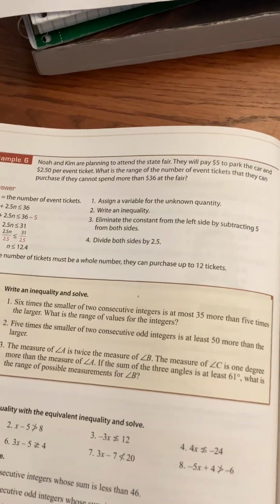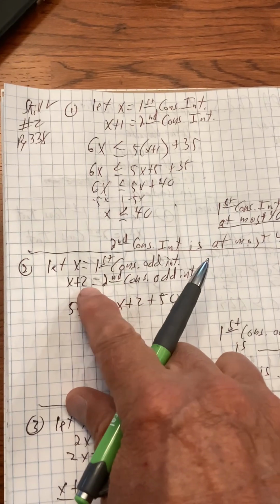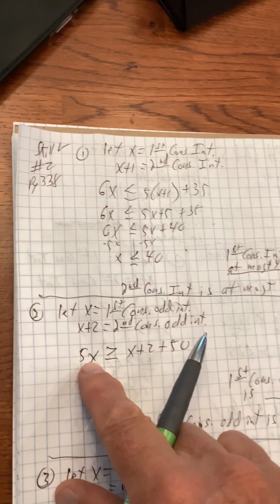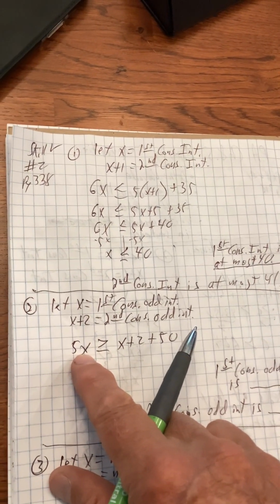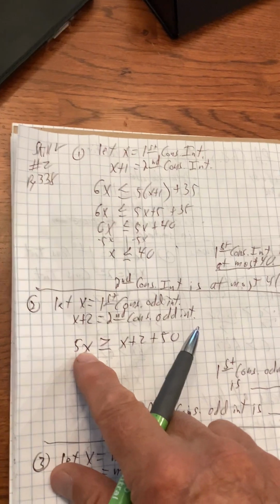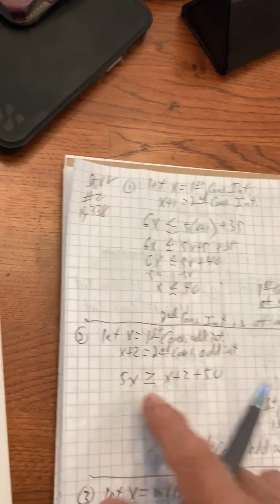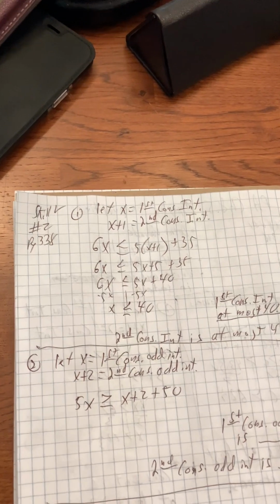All right, number 2, you can pause and read it and try yourself for a bit. Anyways, the first consecutive odd integer is x. The second one's going to be x plus 2, where it's odd or even, you always add 2. Right, so 5 times the smaller, so 5x, of 2 consecutive is at least. If it's at least 10, that means it's 10 or more.